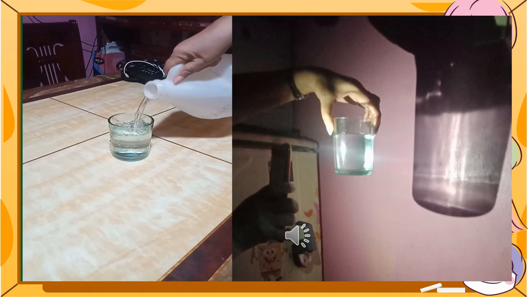In this activity, we use water substance. And everybody knows that water is an example of homogeneous mixture. Now, observe the picture at the right side. How light passes through on water substance. It reflects or not. Again, observe carefully.